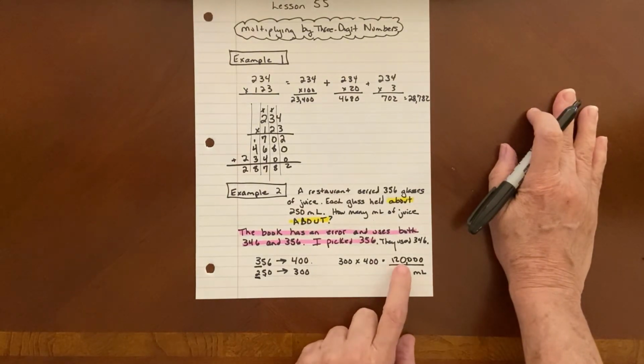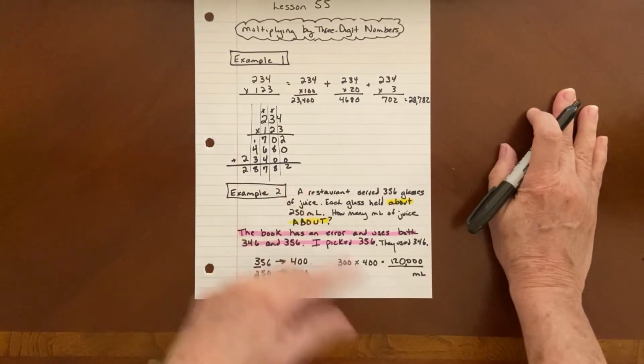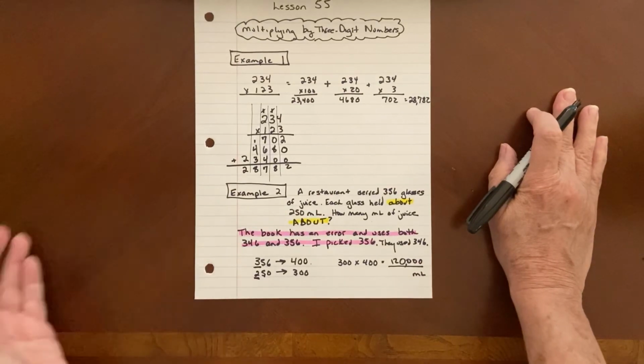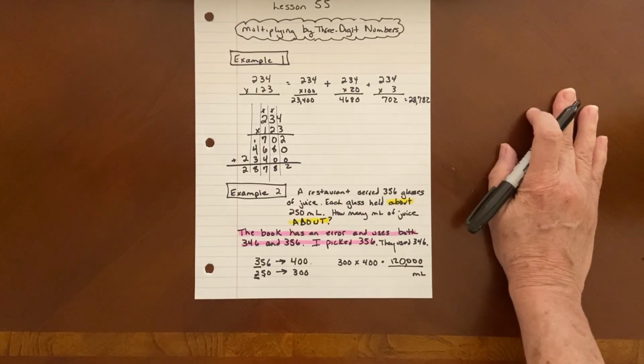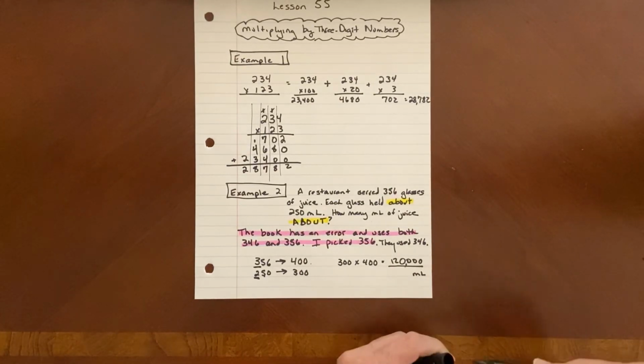Now you notice that's not the same answer they got in the book because they used the 346 and rounded it down. The 356 rounds up. So it's really close. And the actual answer is probably somewhere in the middle of 90,000 and 120,000. My guess it's about 107,000 or something about that.